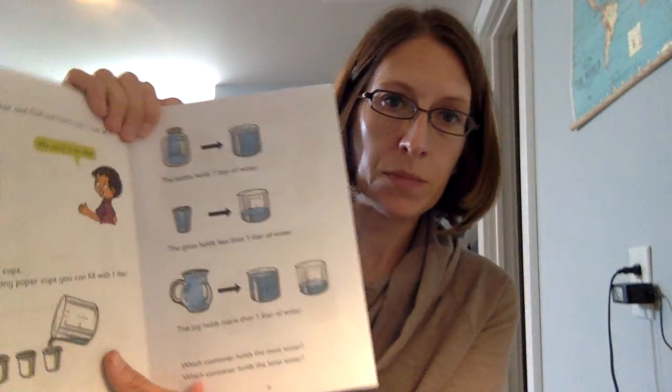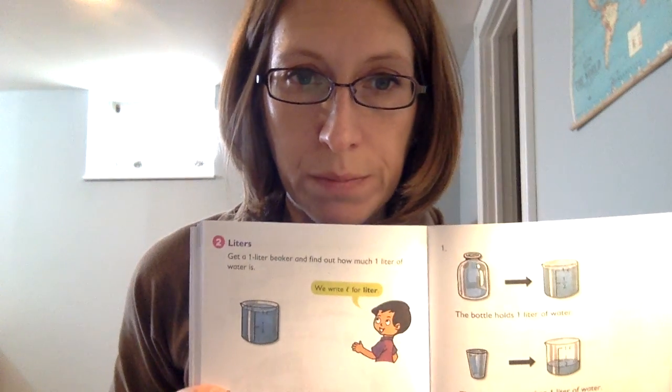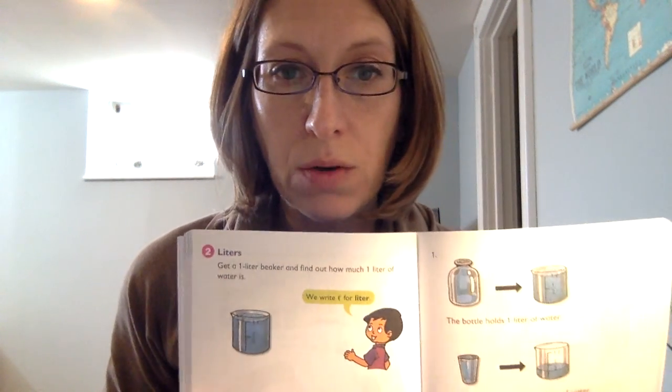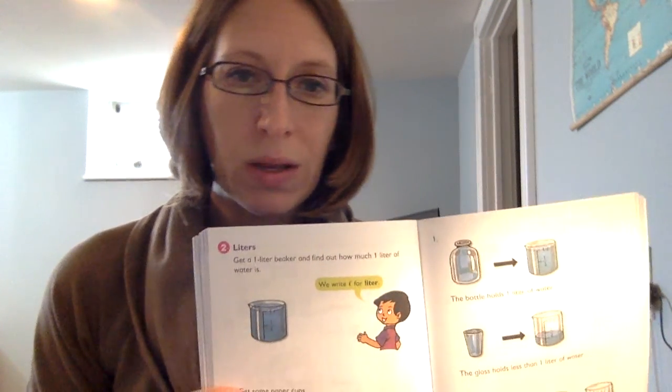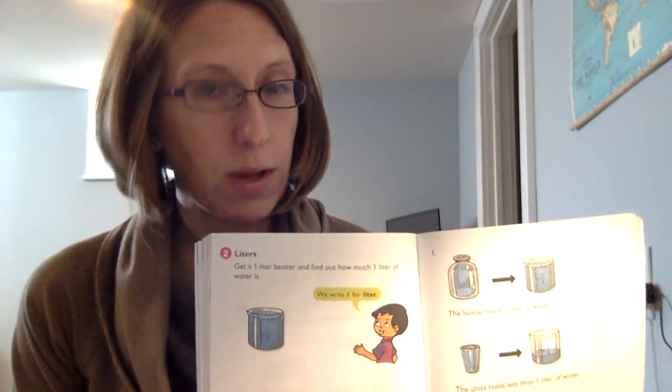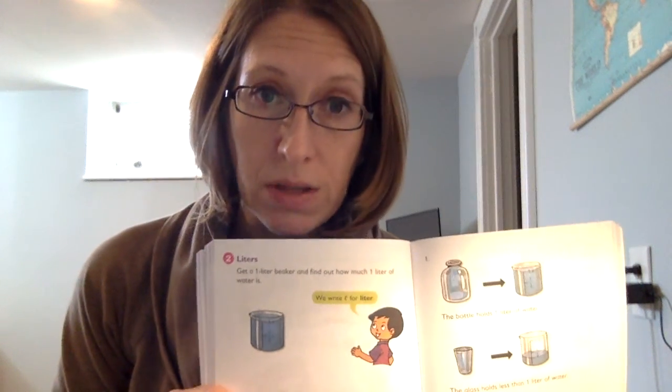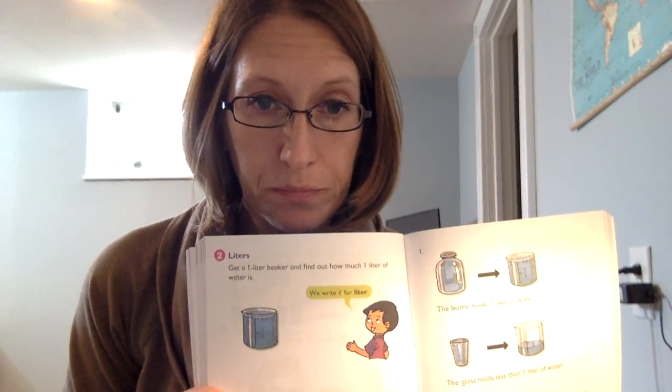All right, and then they're introducing us to liters. It says, get a 1 liter beaker and find out how much 1 liter of water is. You might not have a 1 liter beaker at your house, but you might have something that has a liter on it.